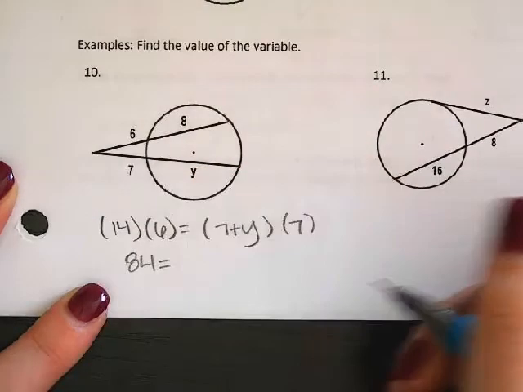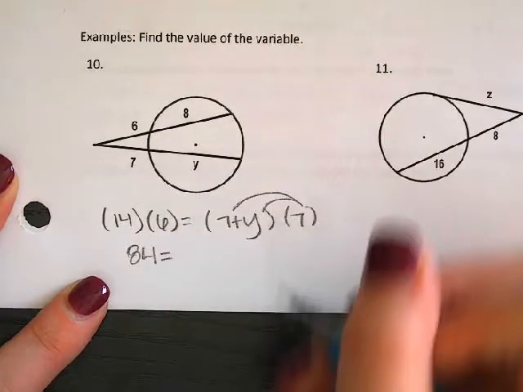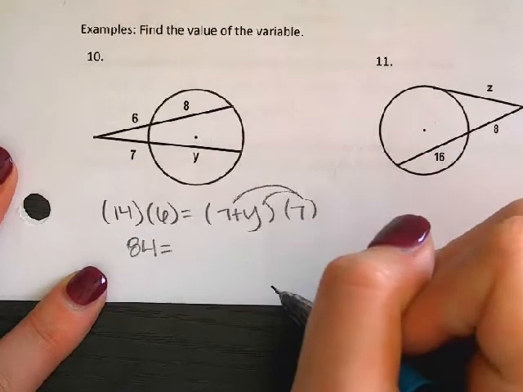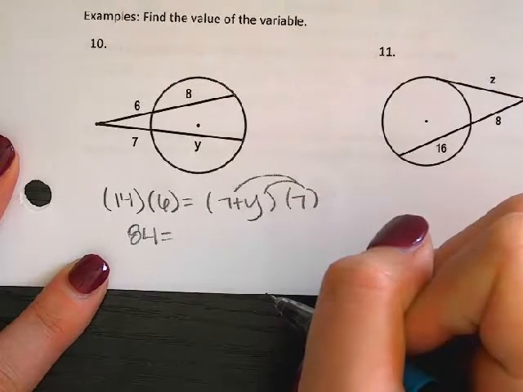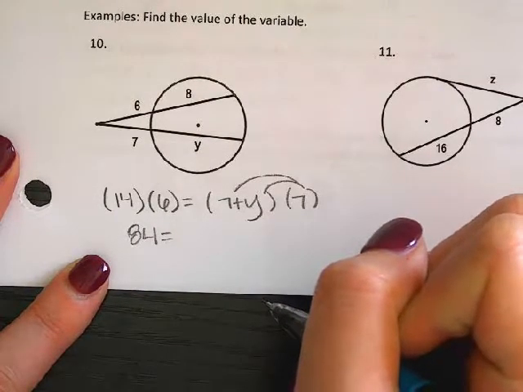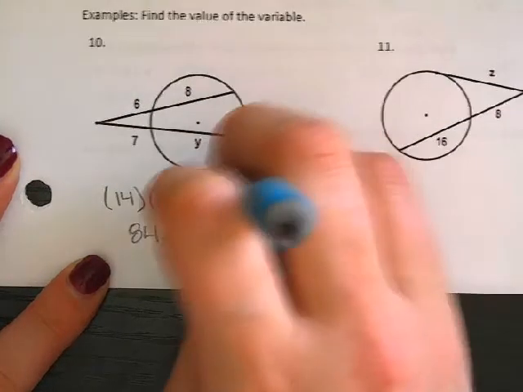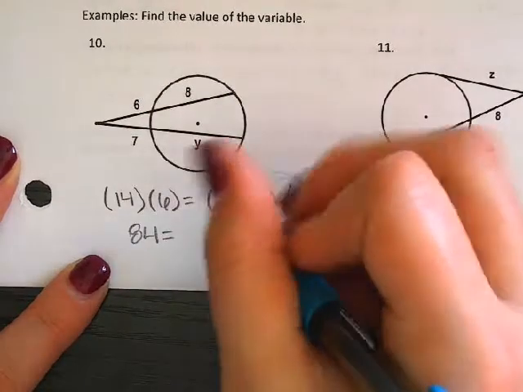You are on it. And then we distribute the 7. Wait, why can't we just divide by this? You could. Oh, so we don't have to distribute? Shall we divide instead? What's 84 divided by 7? I think it goes in evenly.